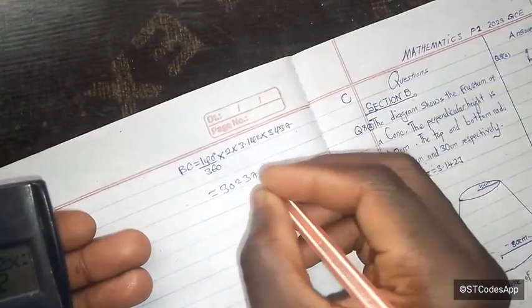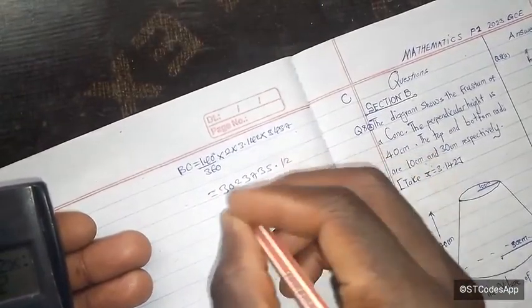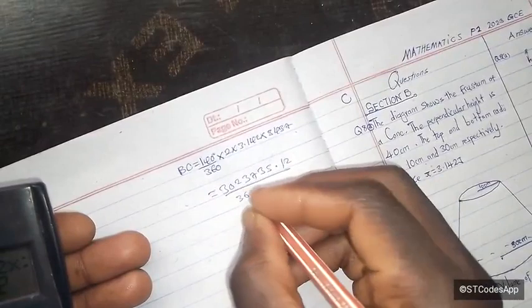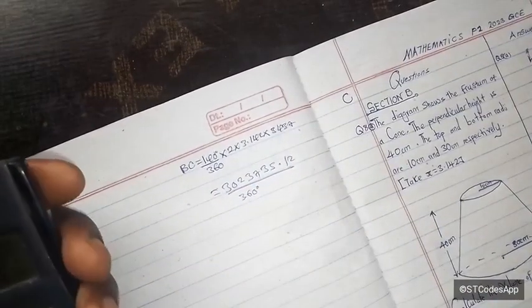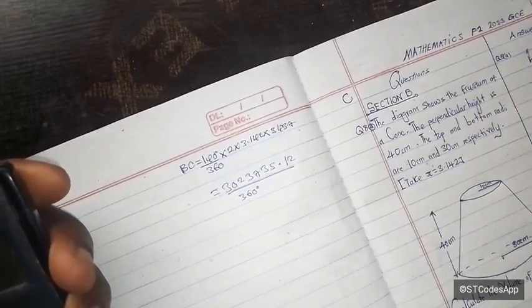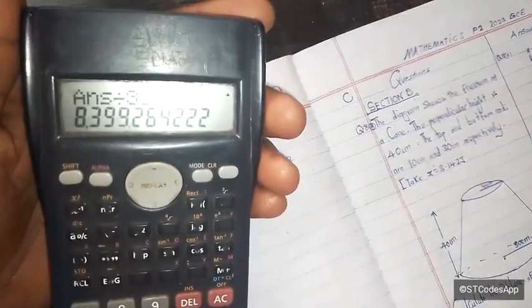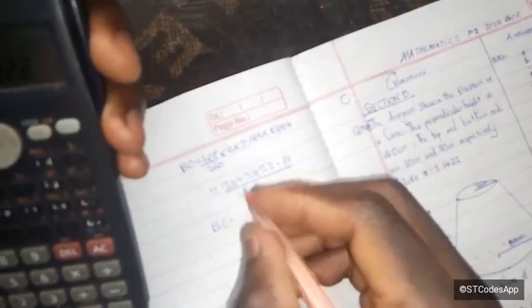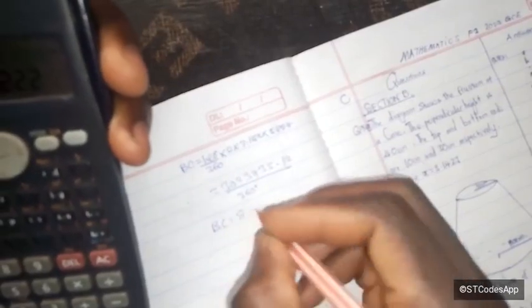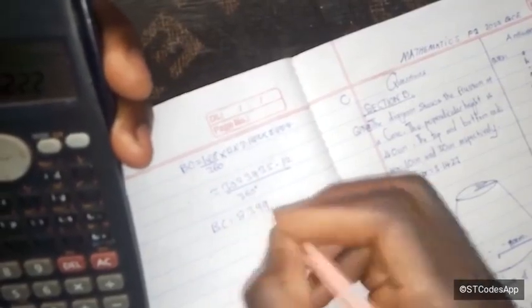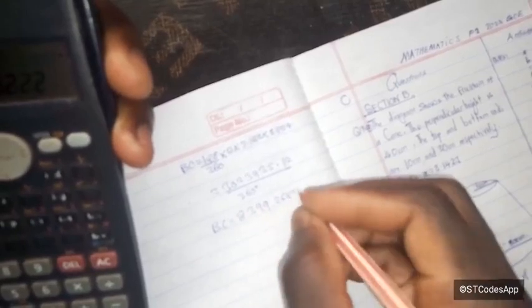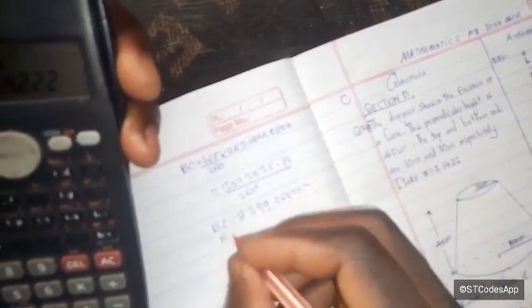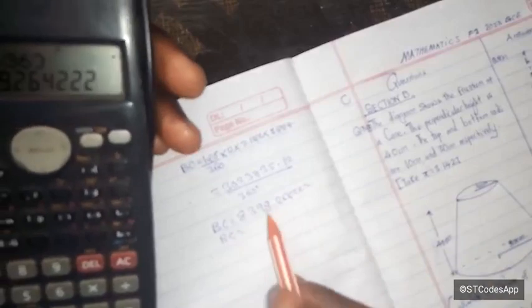Divided by 360 degrees. So here I'm going to say this one. Okay, so my BC is going to be 8,399.264222. Okay, so I'm going to do the same thing here.